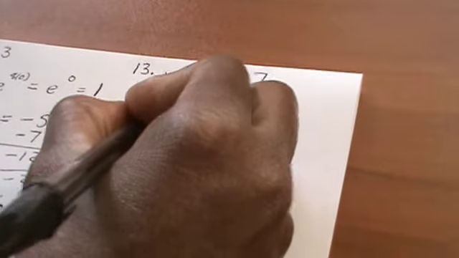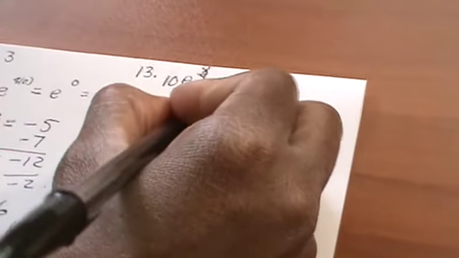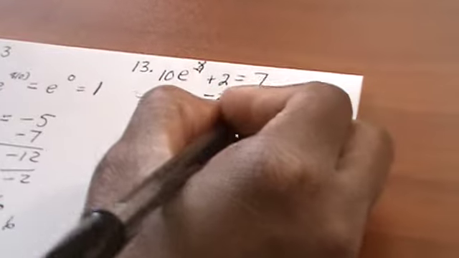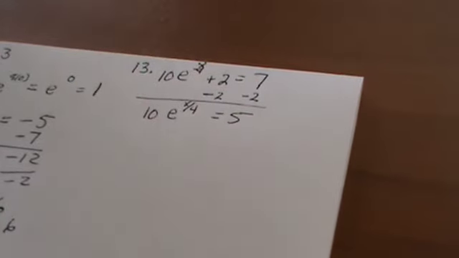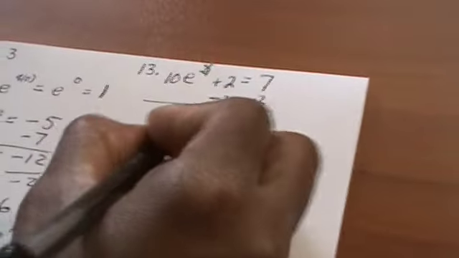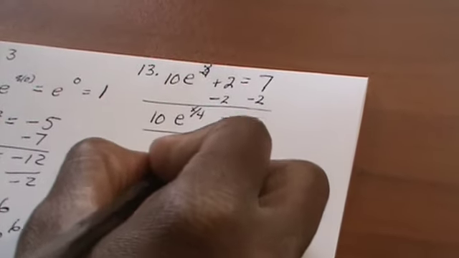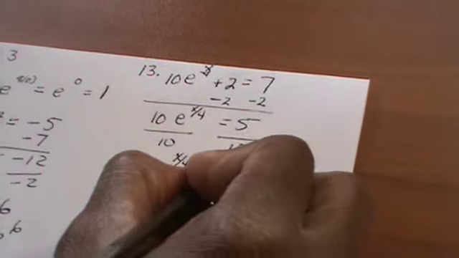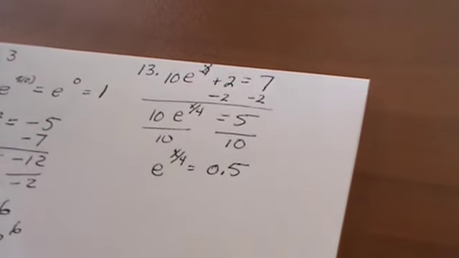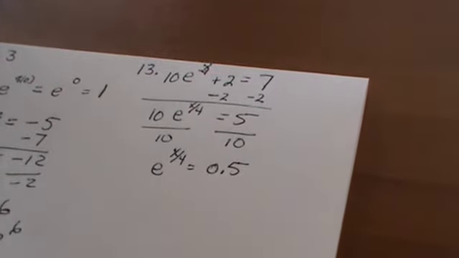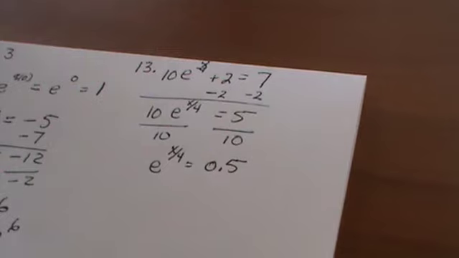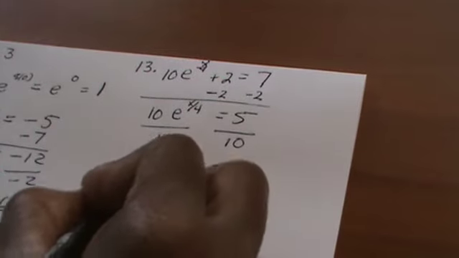Minus 2 minus 2. So 10 e to the x over 4 equals 5. So then divide by 10. Divide by 10. E to the x over 4 equals 0.5. Getting there. Okay, the only thing that's going to unravel the e is the natural log. So I'm going to apply.